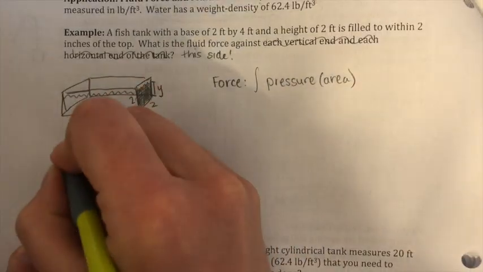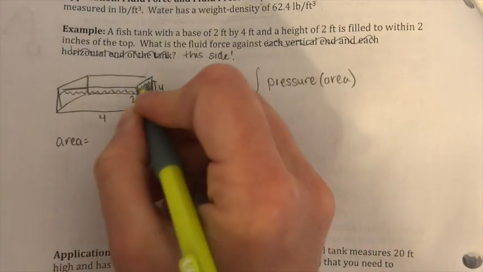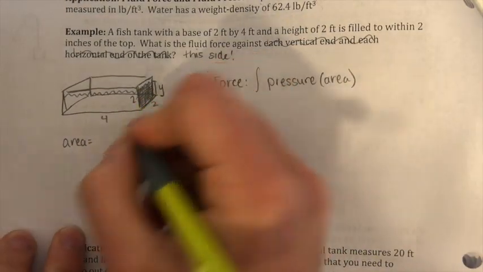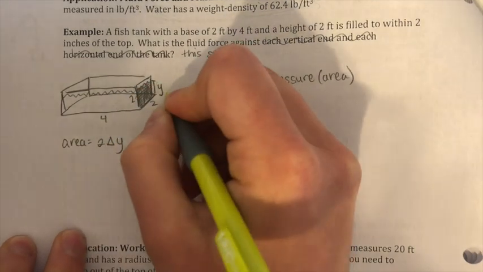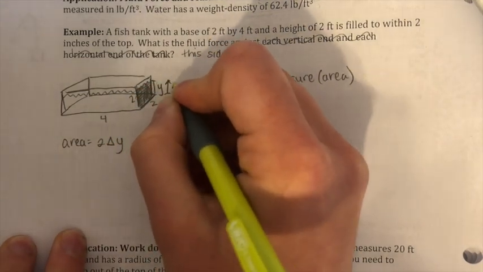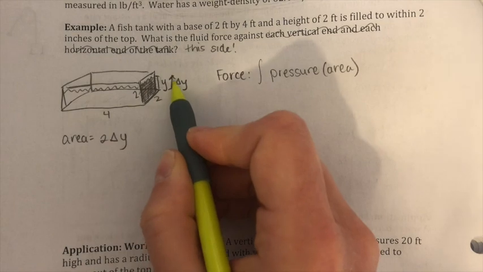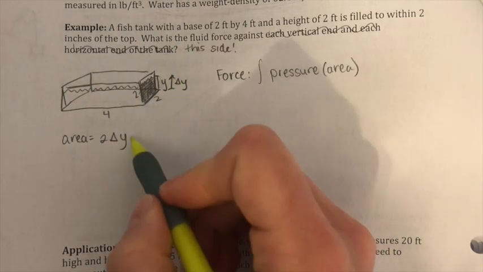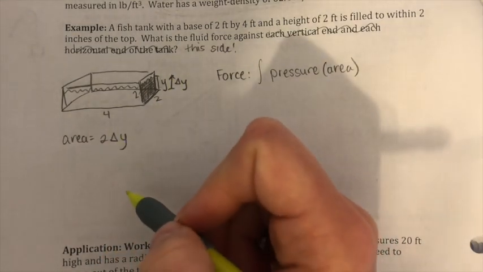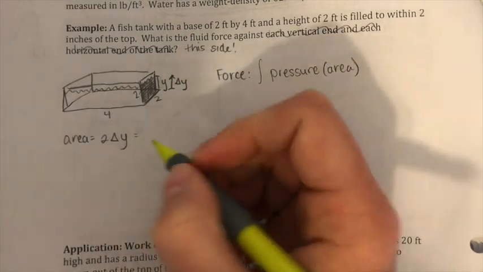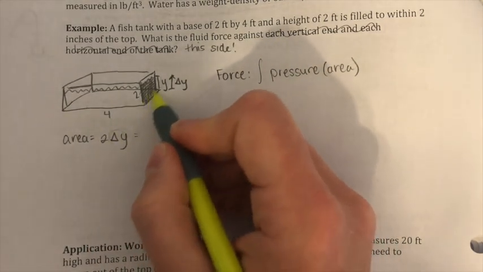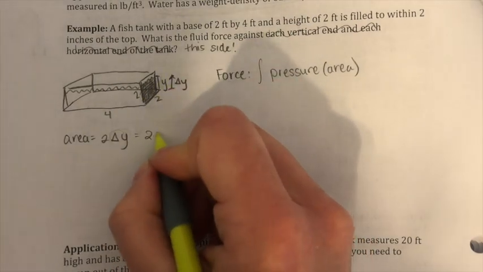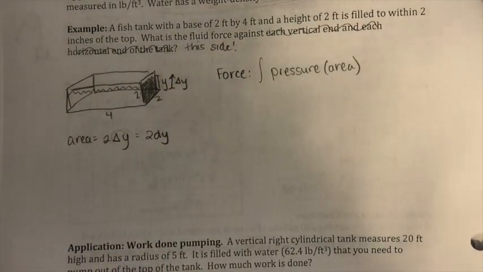So the area of this glass is going to be 2 times, we're going to call it delta Y. We're going to start from the base, and as we add water, we're adding that Y dimension, so we call it the change in Y. In calculus, we talk about the change in Y as adding those little tiny bits of dy. So we're going to do 2 dy.